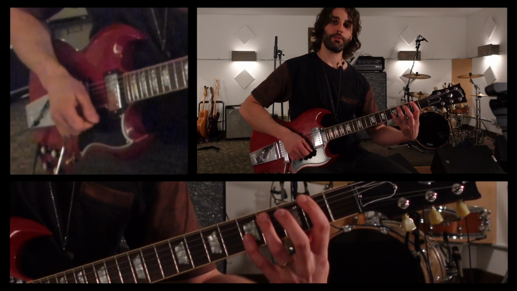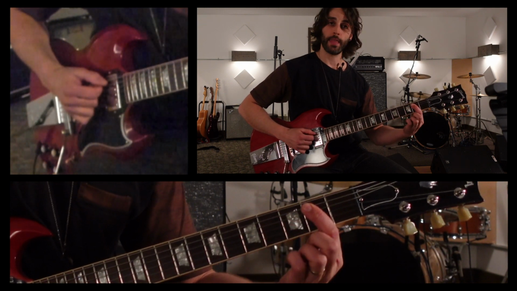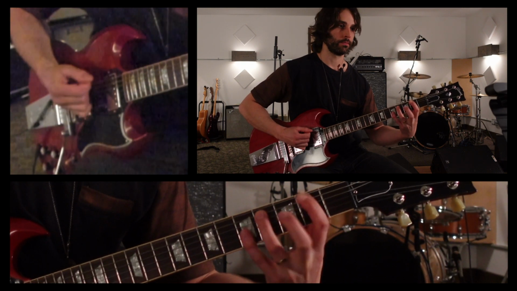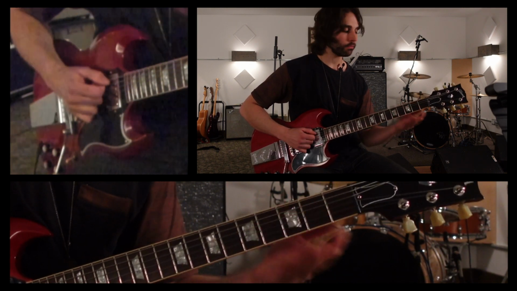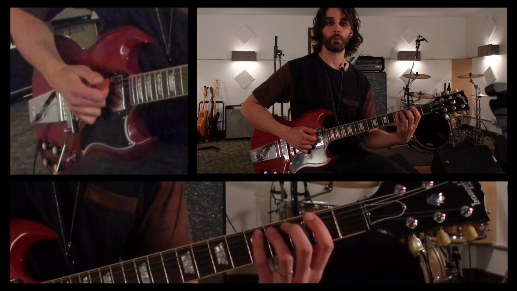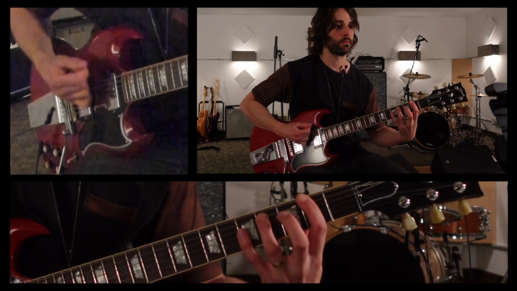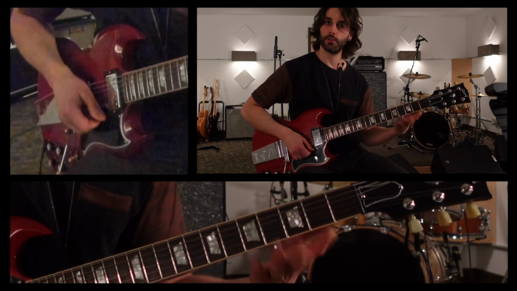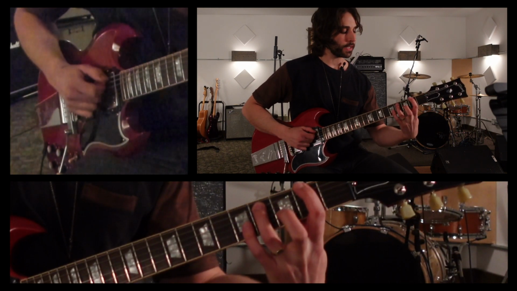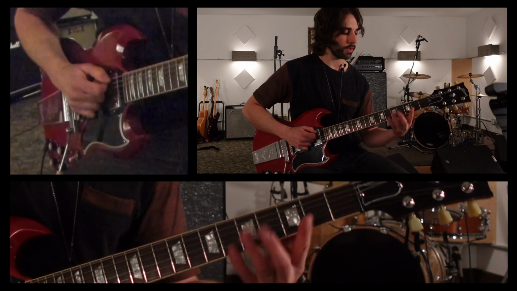Definitely for a beginner, trying to switch between that E power chord and the second fret power chord is possible. It reminds me of a riff by Rage Against the Machine called Guerilla Radio, which goes like this. It's definitely possible, just a little bit challenging, so utilize that. It gets you pretty much all the way there.